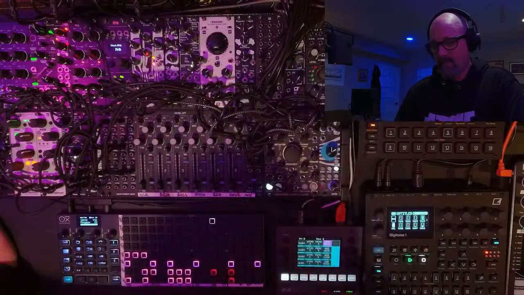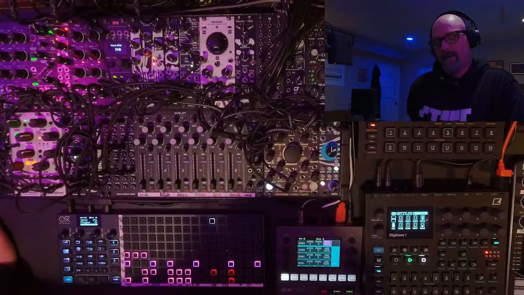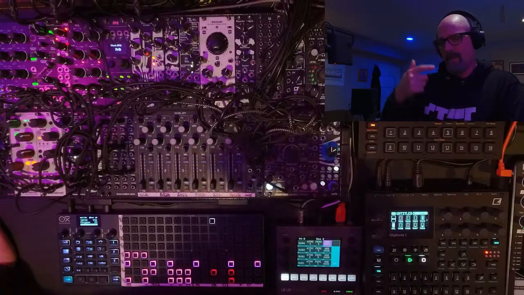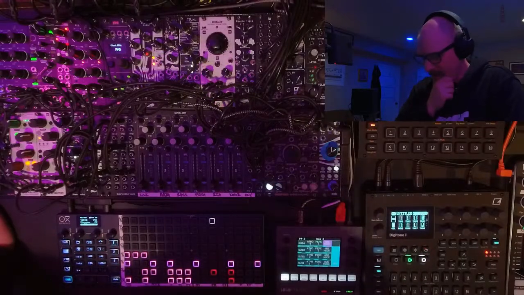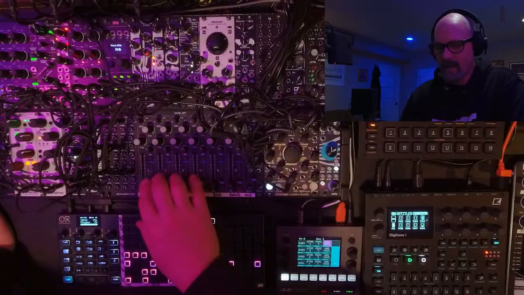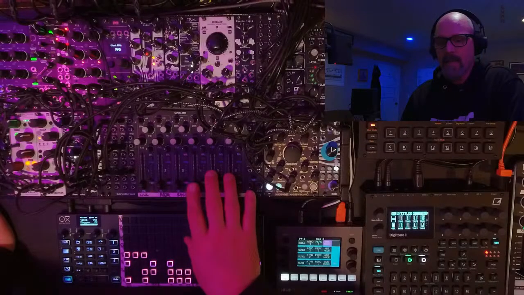My computer was not happy with using OBS and Ableton and all the other stuff all together. So I'll try to get it sorted out for next time. Hopefully I'll be able to figure out how to make it actually work with slow internet service.